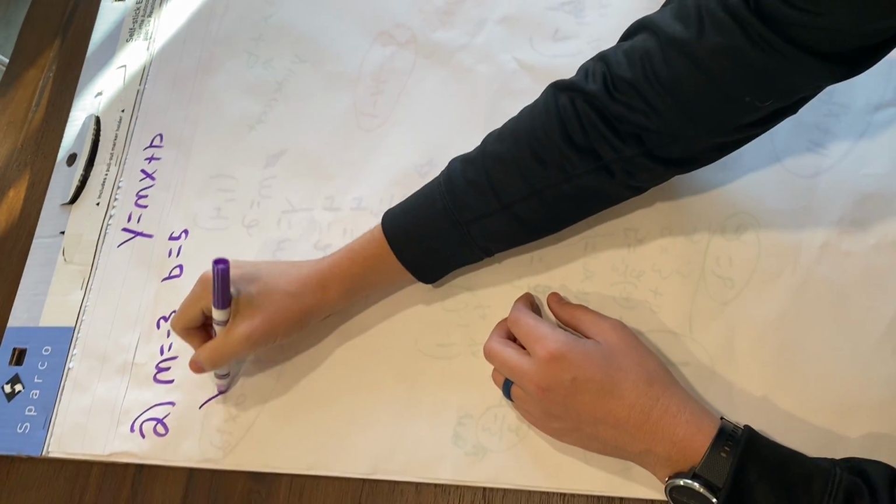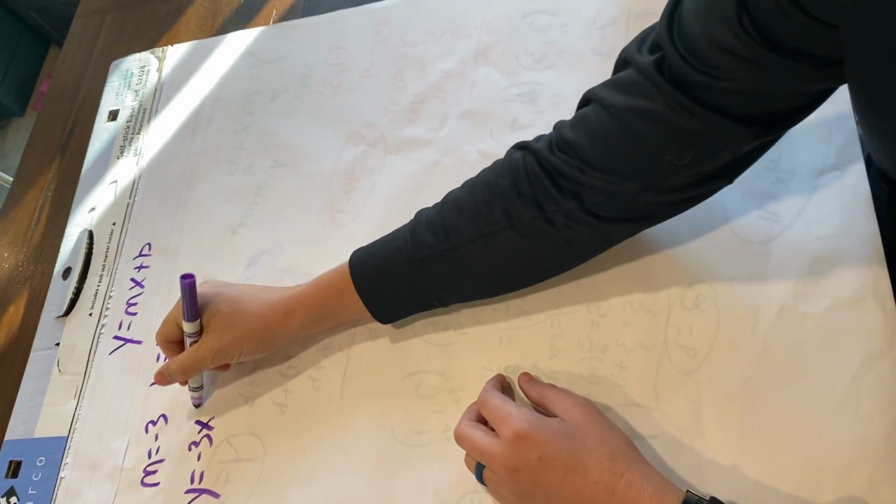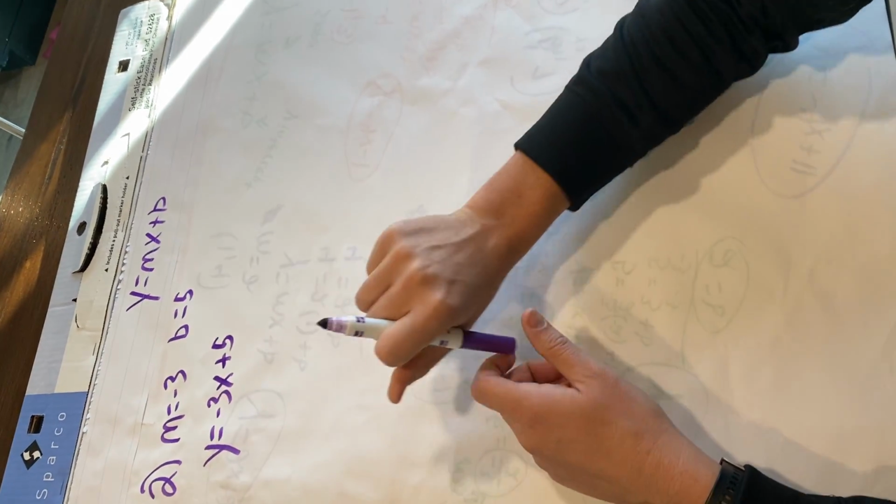So for this one, it's going to be y equals m is -3. Don't forget the x. It's +5, so it's +5. There's number 2.